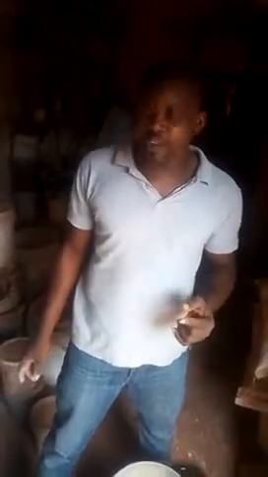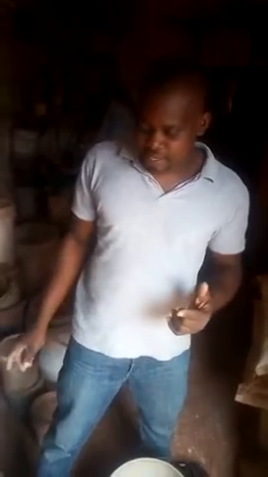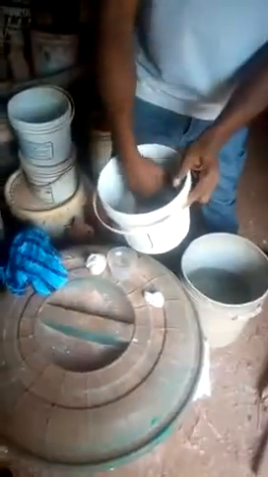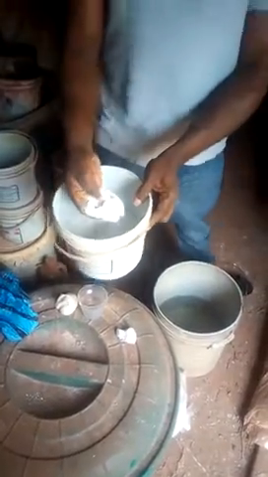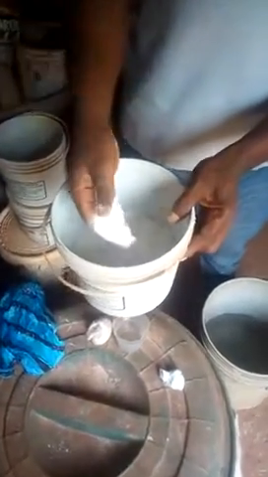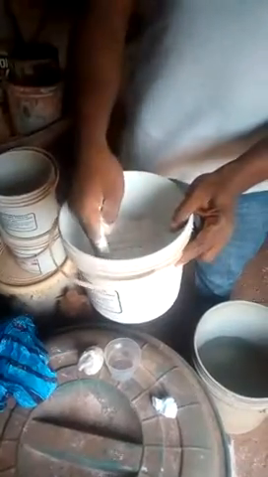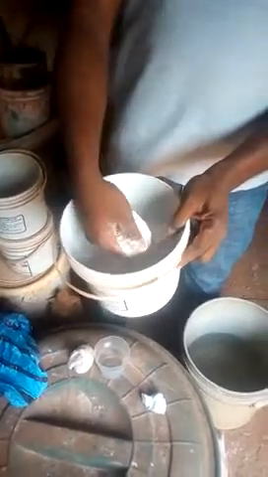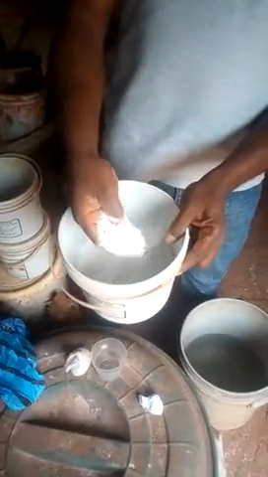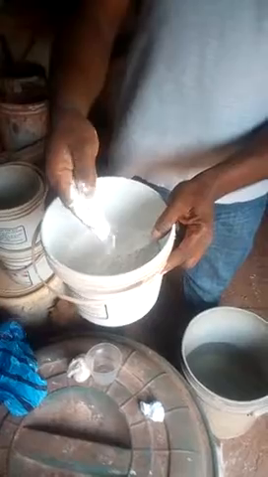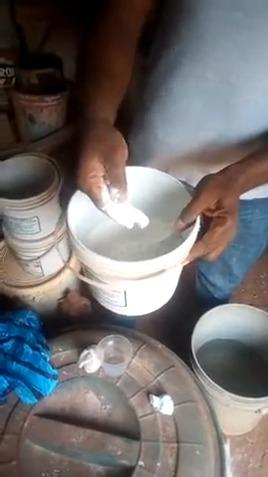And the first material I have here is calcium carbonate. This is calcium carbonate. You can see it is in the powdered form. So this calcium carbonate, you get it from stone. There's a stone called calcium carbonate. It is this stone that is being crushed. You can see how the breeze is carrying it. It is very fine particle.